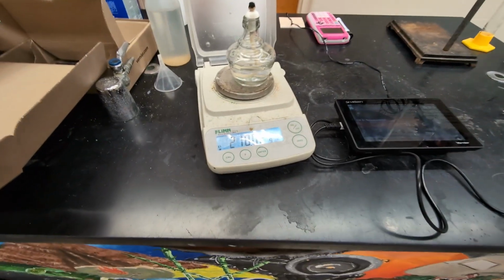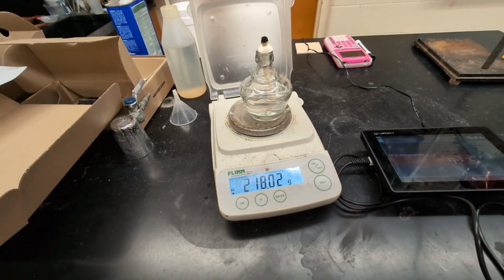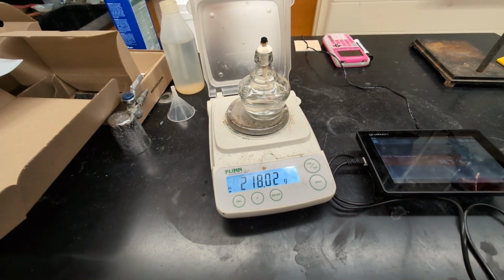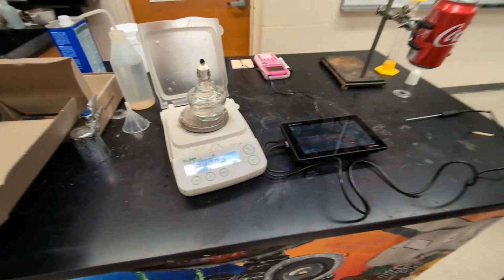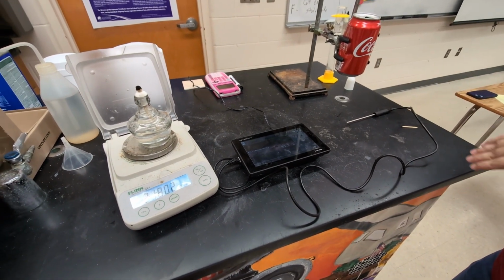Okay, so the temperature of the water changed by 10 degrees Celsius, and then I put the burner back on the balance, and so you can see the mass is now 218.02 grams. So some of that ethanol burned and changed into carbon dioxide and water vapor.